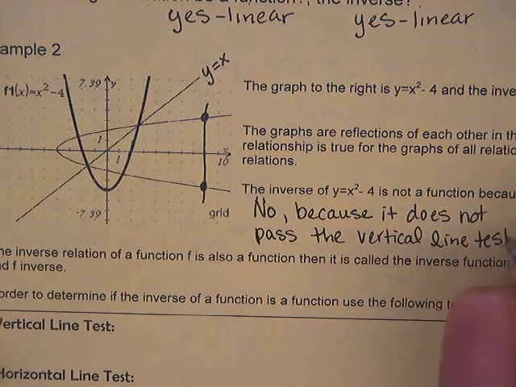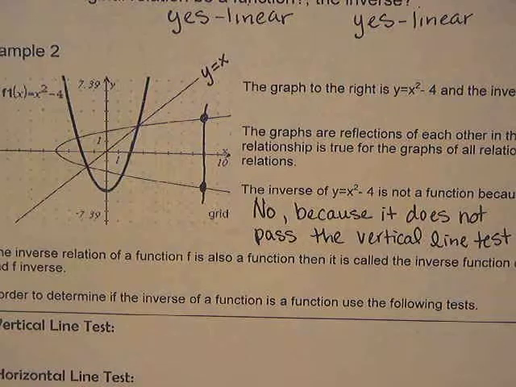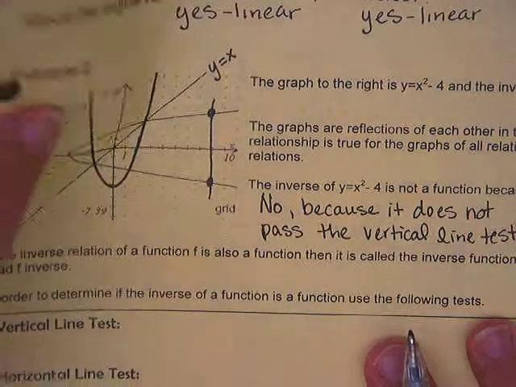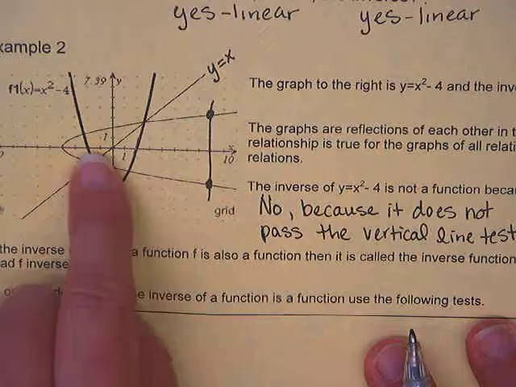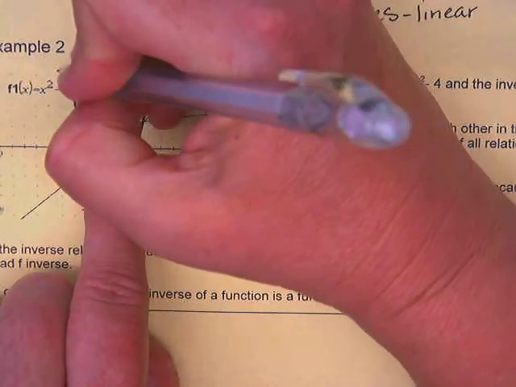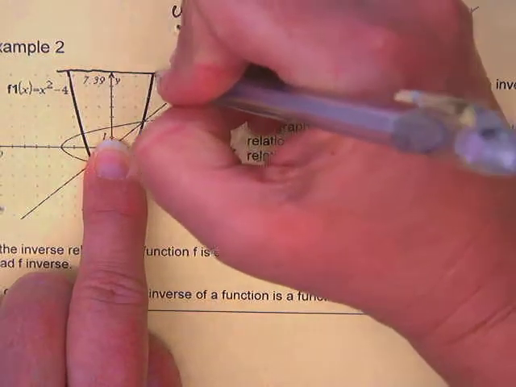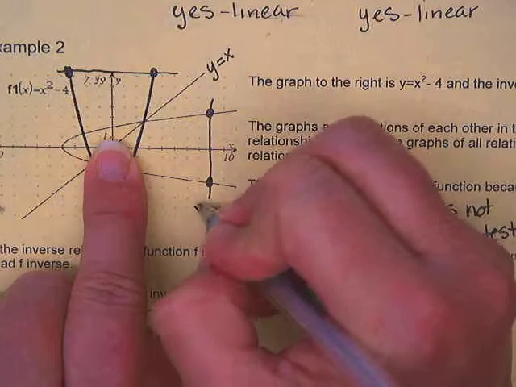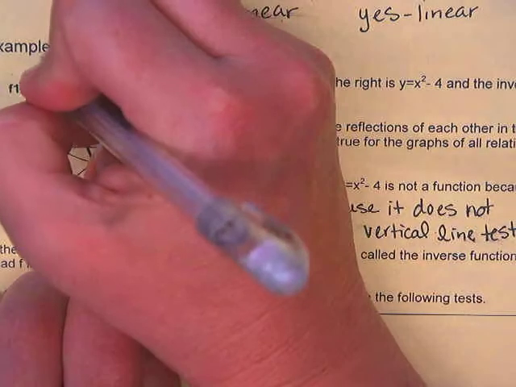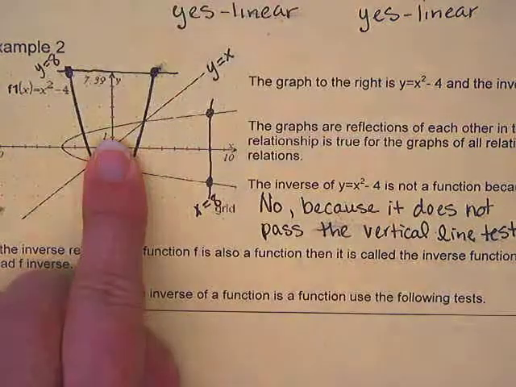But if we look at the original and use the fact that it is a reflection over the line y equals x, this vertical line would be on the original graph at y equals 8, because the line x equals 8, when I switch x and y, would be y equals 8.